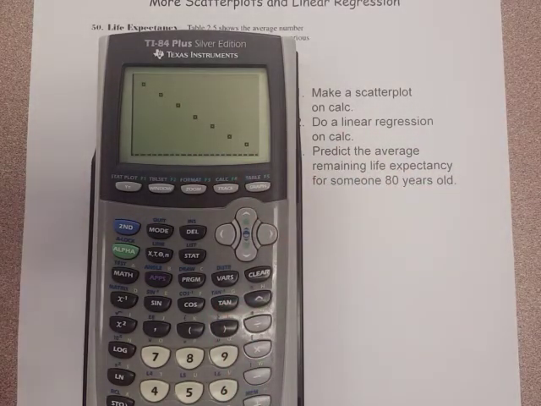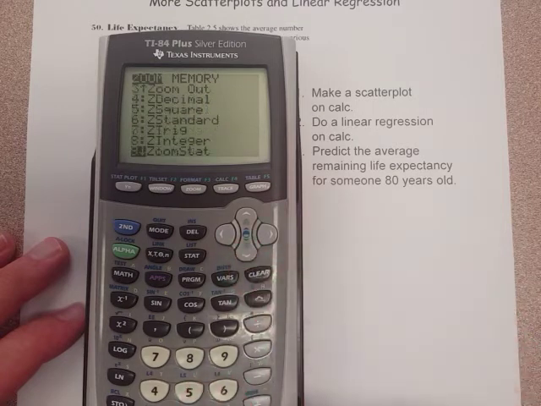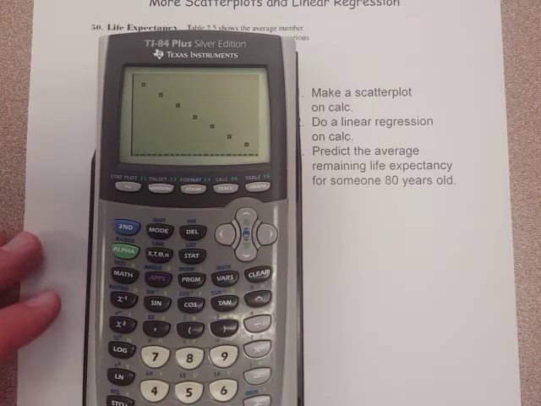Now, if your graph doesn't look like mine, then what you're going to want to do is go to Zoom, Stat, which is Zoom number 9, and then you should see this graph.